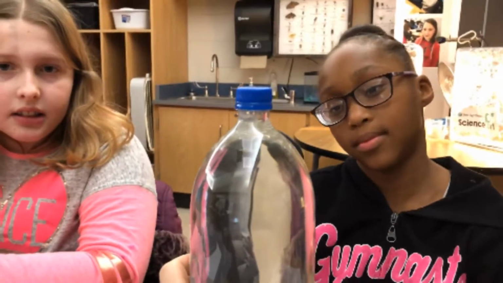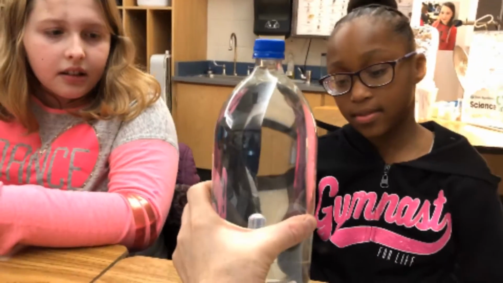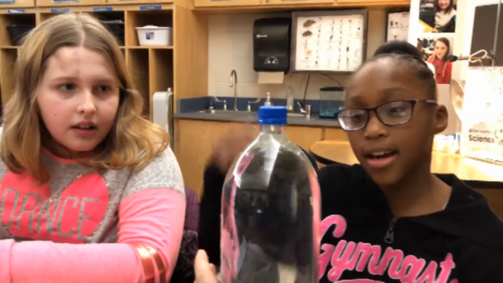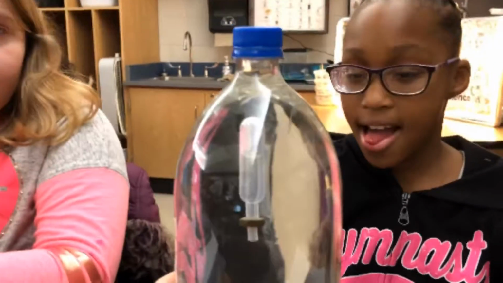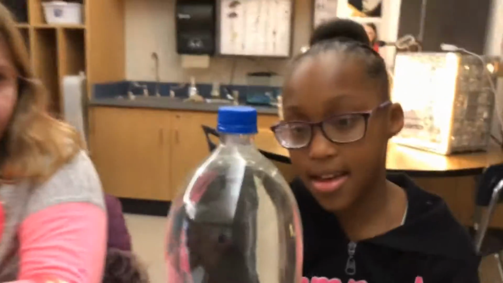Now, when I stop squeezing it, what forces the water back out of the dropper? The water comes out. What's in that dropper? There's a little tiny, yes, there's a little bubble of air in there, and when I stop squeezing it, the air bubble forces the water out, and it goes topside. Good job.